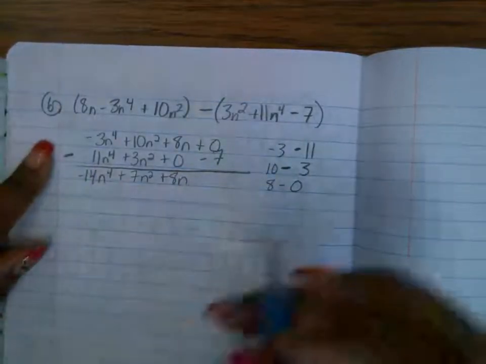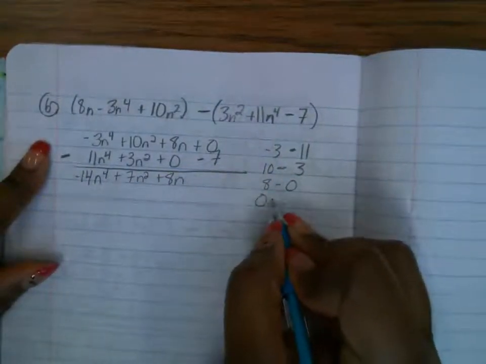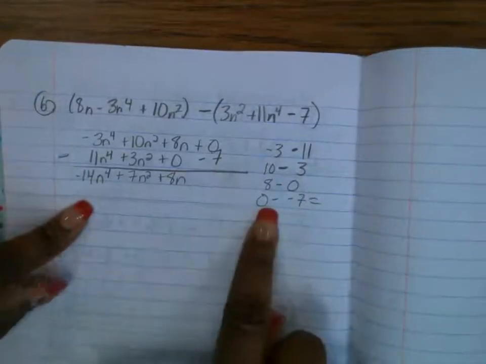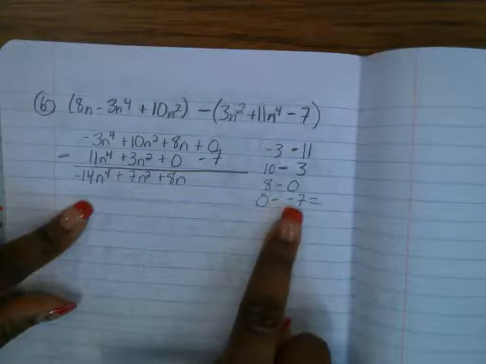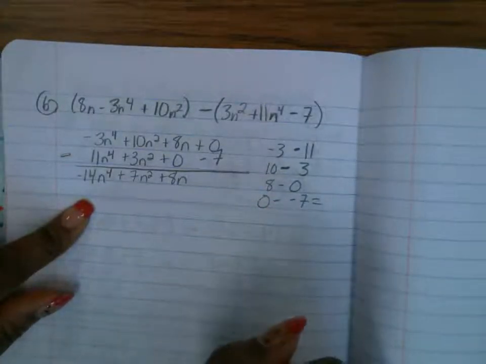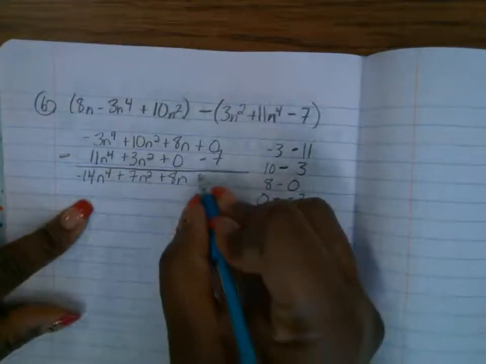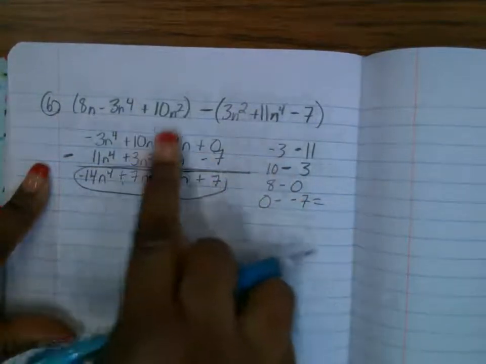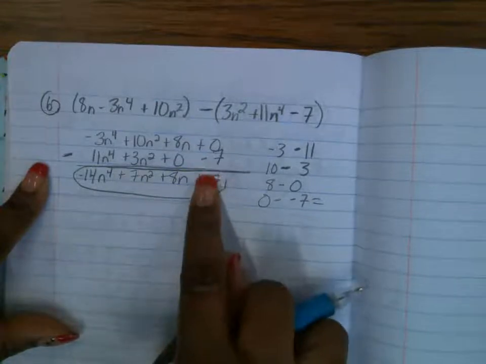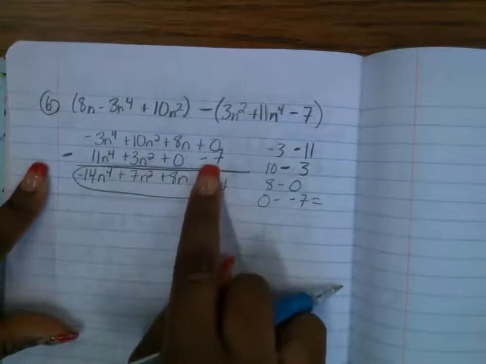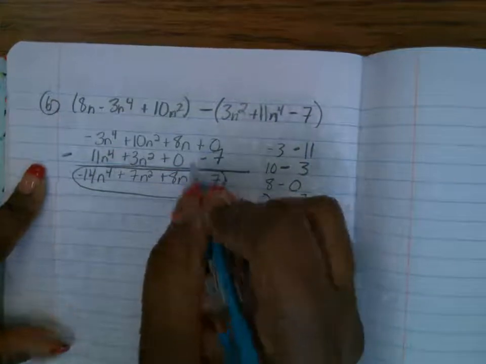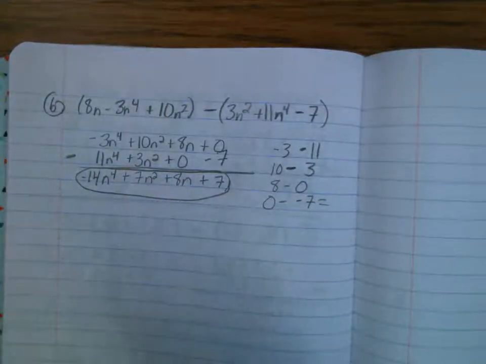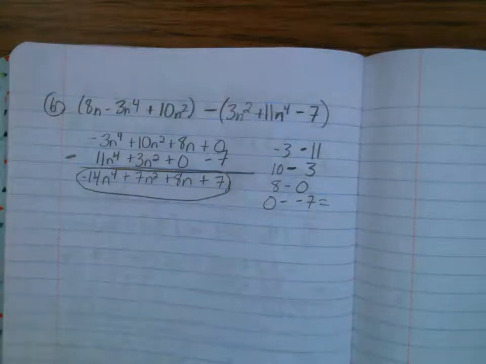Okay. And then this one is 0 minus a -7. What does that give you? What is minus a negative? No. 7. Positive 7. And this is your answer. That's why it's important to line it up like this. Because this you probably would have missed very easily. Okay? So that's why that's super important. Don't just combine like terms without thinking about the minus part, especially when you're subtracting.